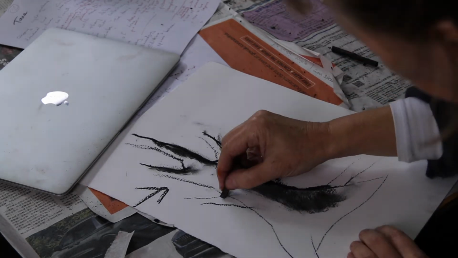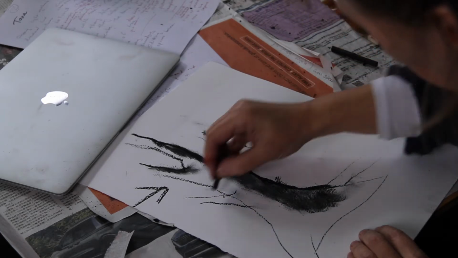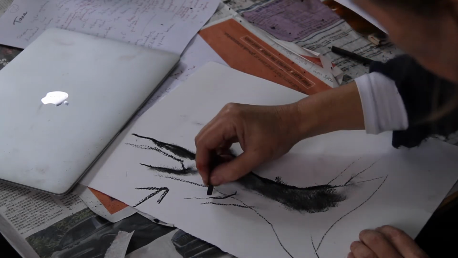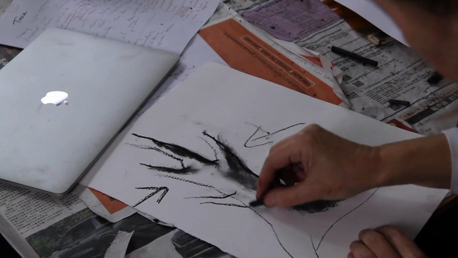I don't know if you can feel that. Actually, I wish I hadn't done that branch. So where would the light be? This would be a little bit darker. I'm sounding very prescriptive and logical.